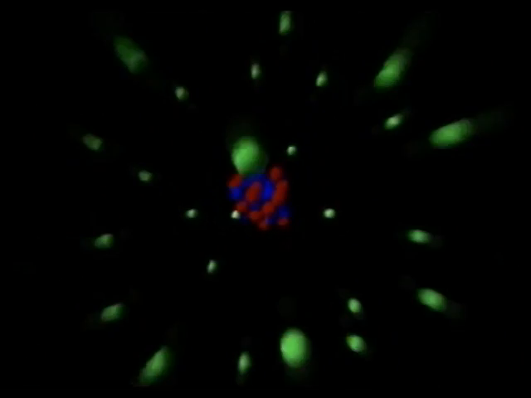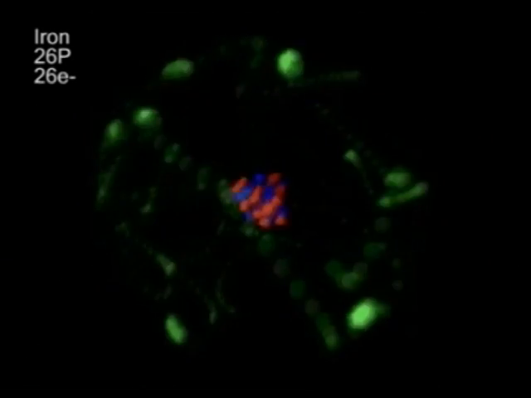Each atom is described by the number of protons and electrons it carries. A hydrogen atom has 1 proton and 1 electron. An oxygen atom has 8 protons and 8 electrons. An iron atom has 26 protons and 26 electrons.